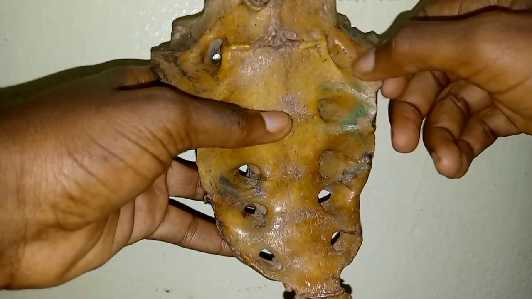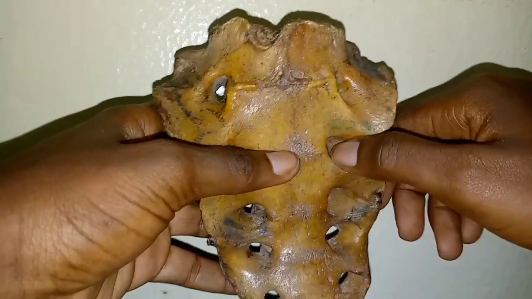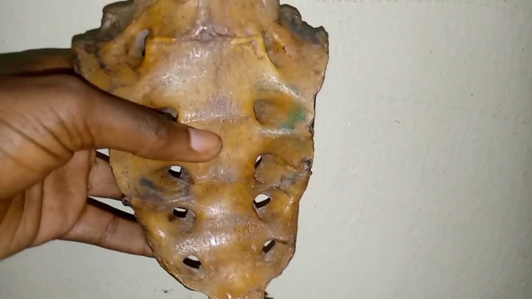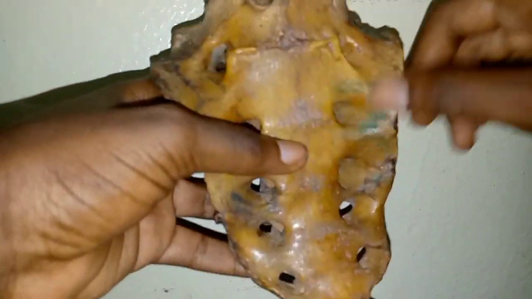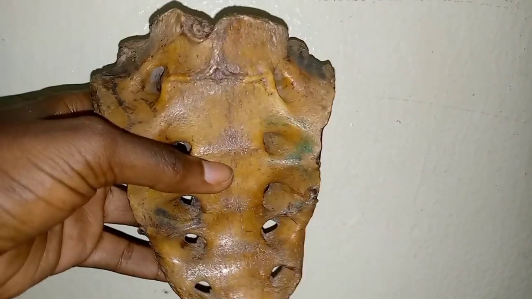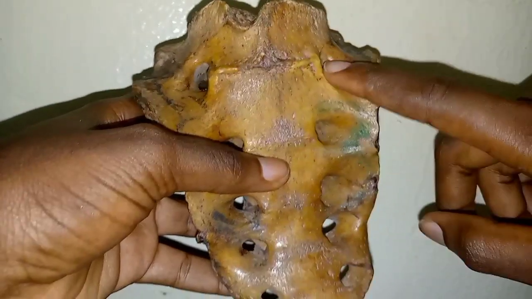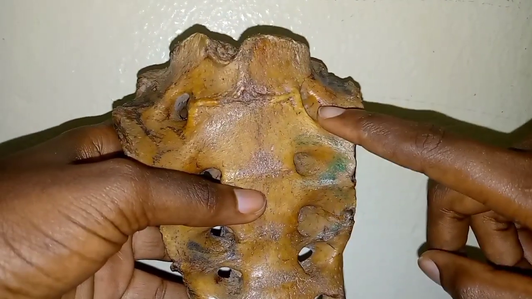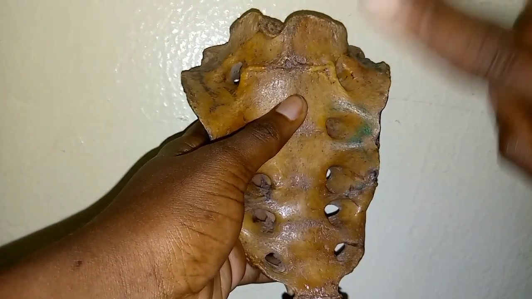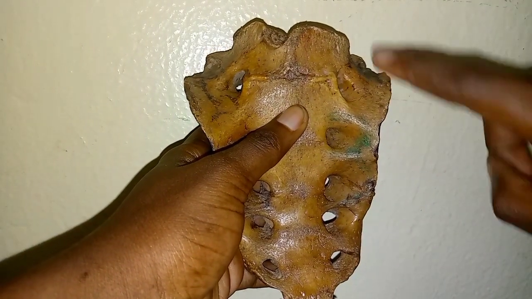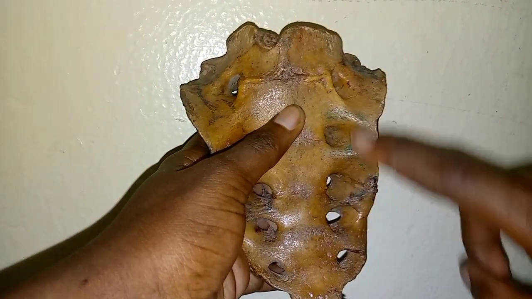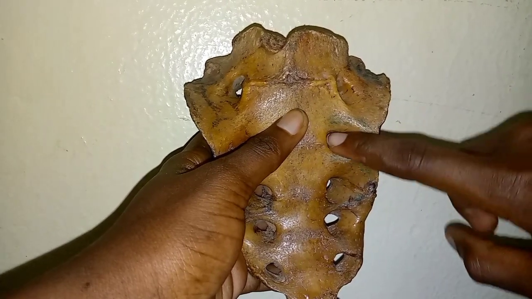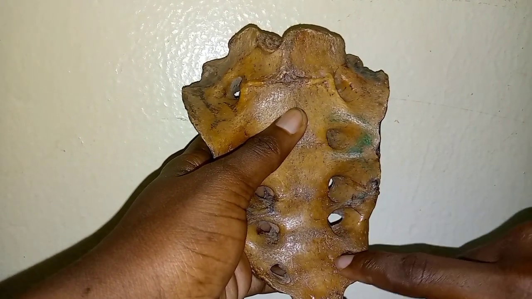We have our lateral sacral vessels emerging from the pelvic sacral foramina. Also, from these pelvic sacral foramina, we have the anterior rami of the sacral nerves emerging. Two things come out from the pelvic sacral foramina: the lateral sacral vessels and the anterior rami of the sacral nerves.